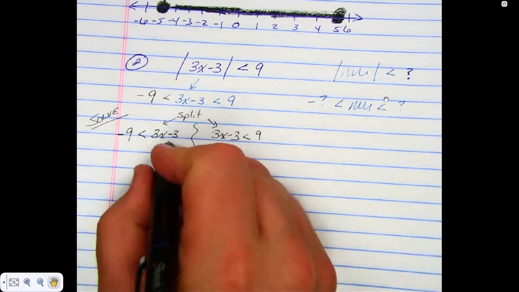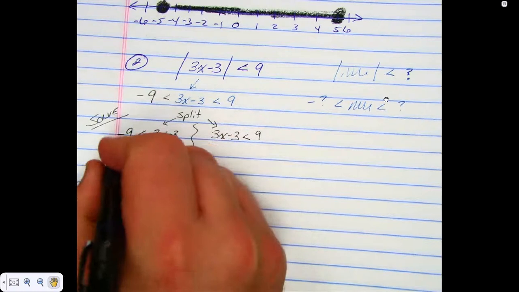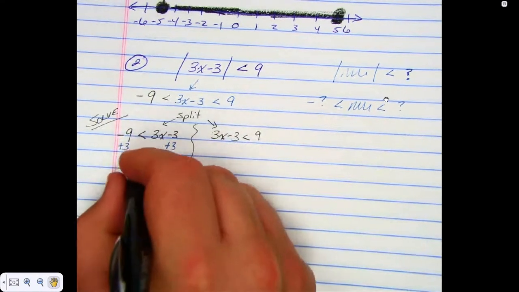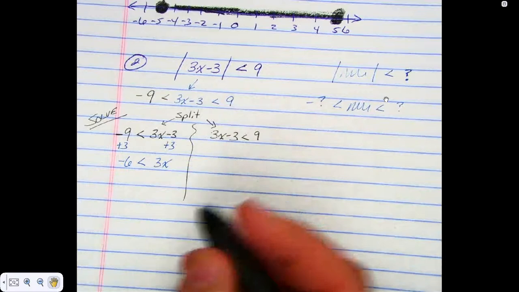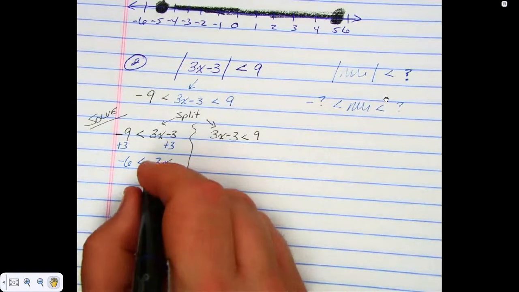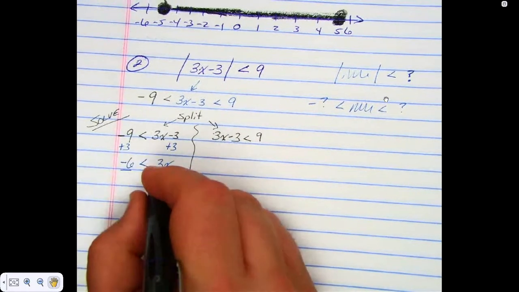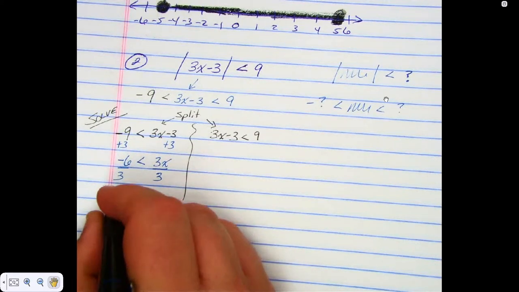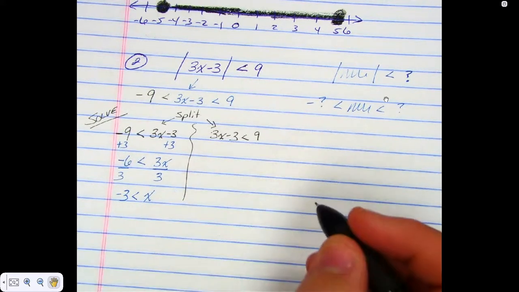What am I going to do to solve this? Wouldn't I add 3 first? Does everyone agree? We left negative 6 is less than 3x. What would I do now? Divide by 3. So x is greater than what? Negative 3?